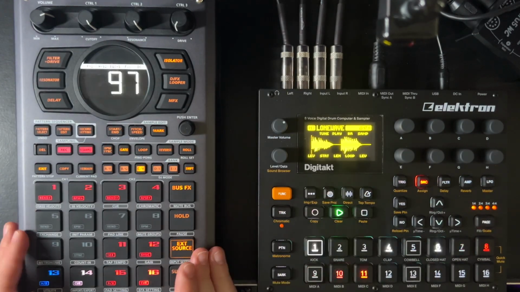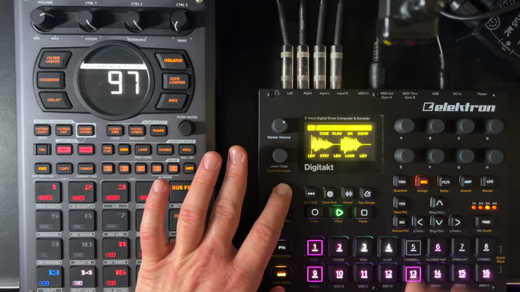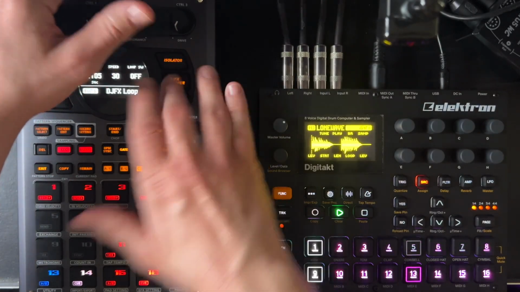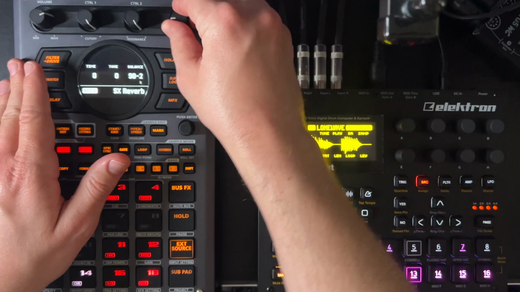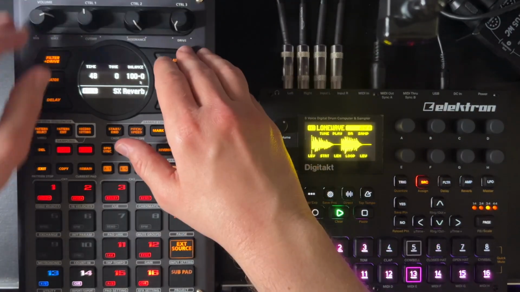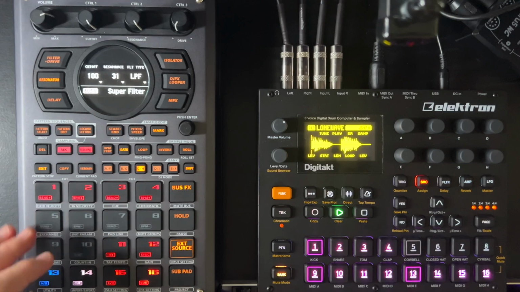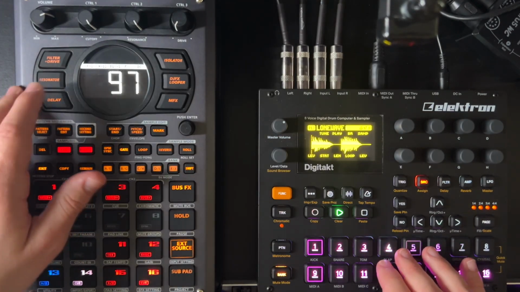We've got Isolator on to start, so it gets it a little more lo-fi sounding. Gonna lower some of these sounds, and then let's drop it. There we go. We can add some reverb. And we can even get some delay.